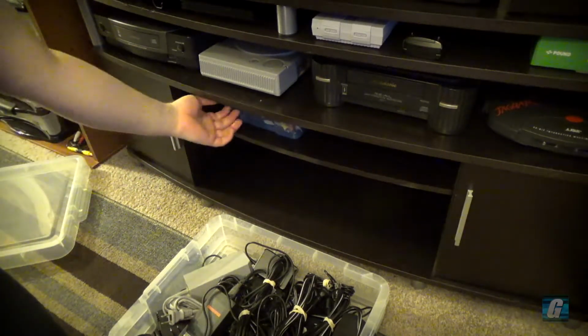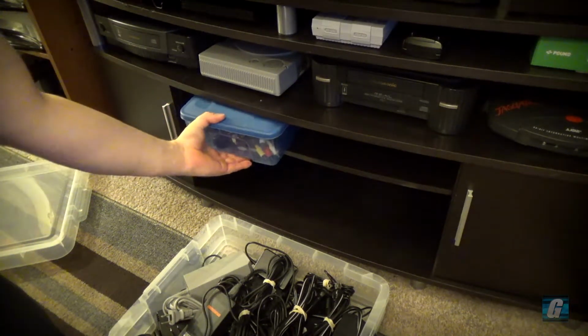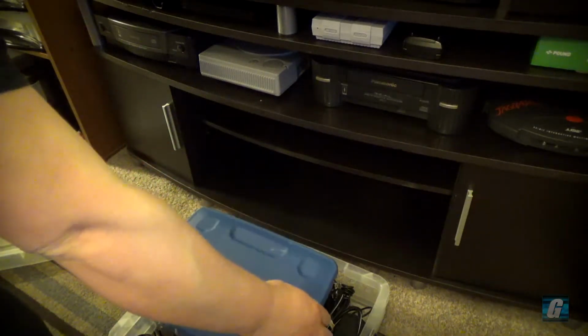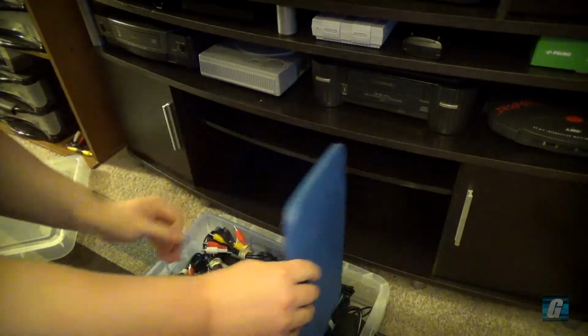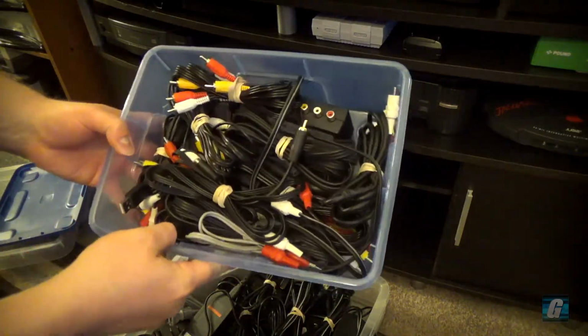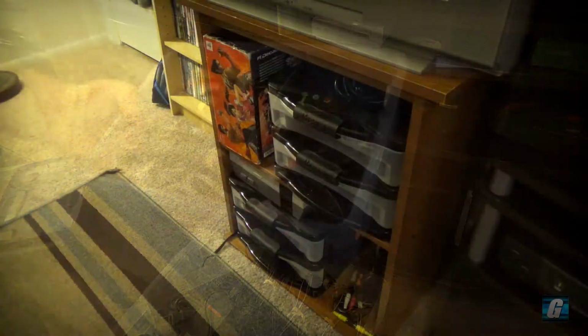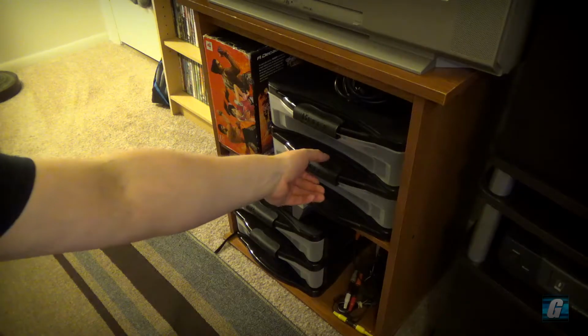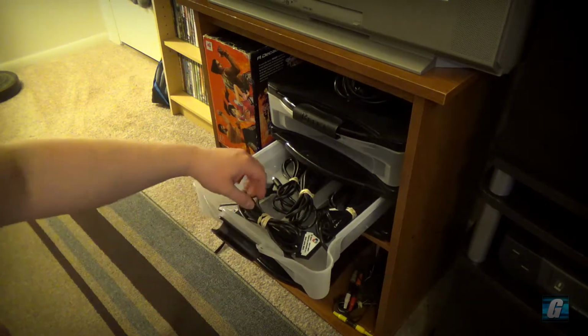So I have one box just for power cables and whatnot. And then I grab the AV cable, be it whether it's composite or S-video or RGB. I have one little box just for composite cables, which I actually don't use that often anymore. And then I have another set of bins for my S-video cables and my various RGB Euro SCART cables.